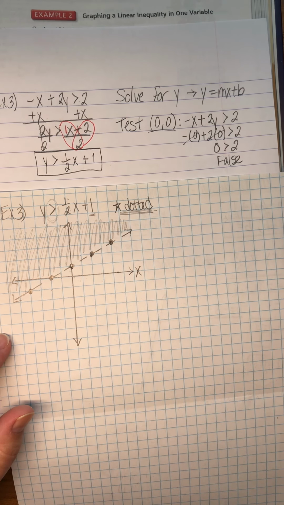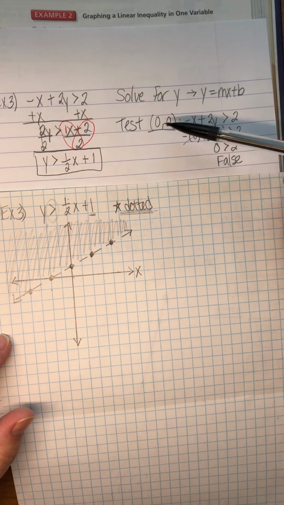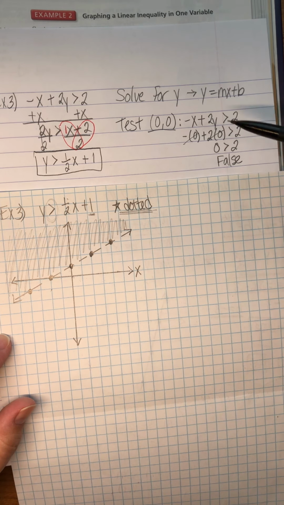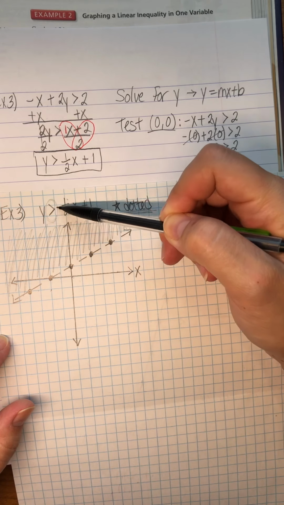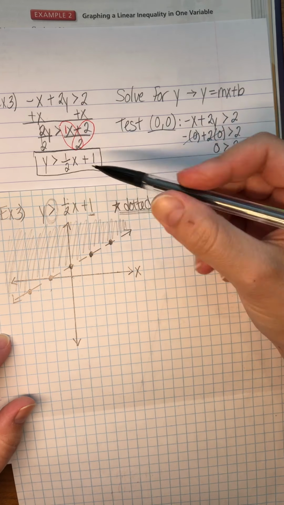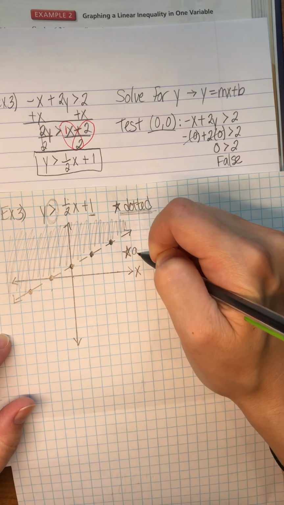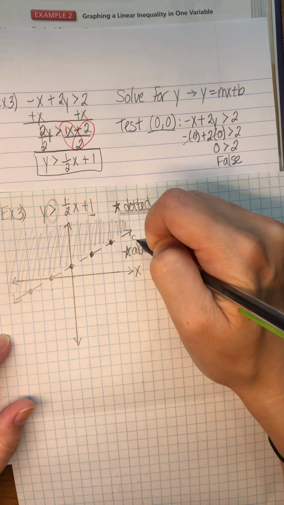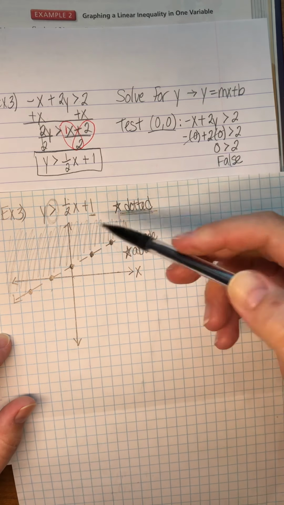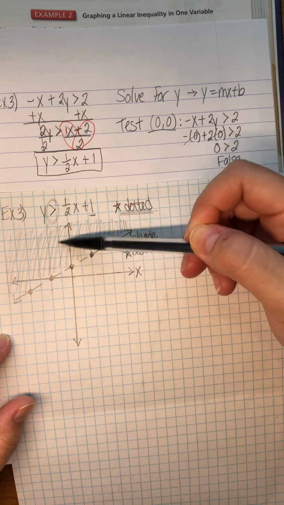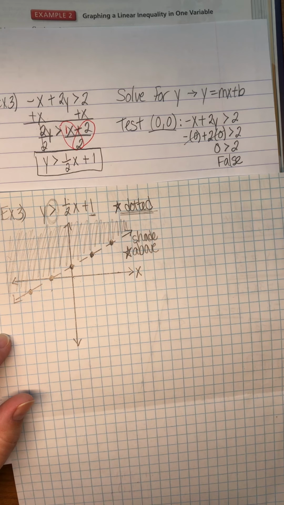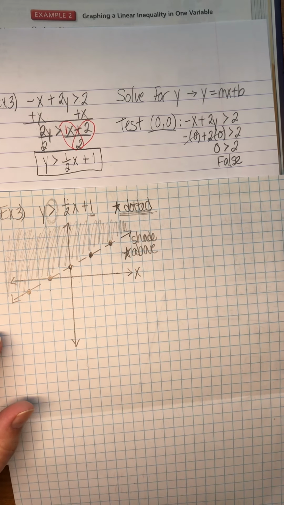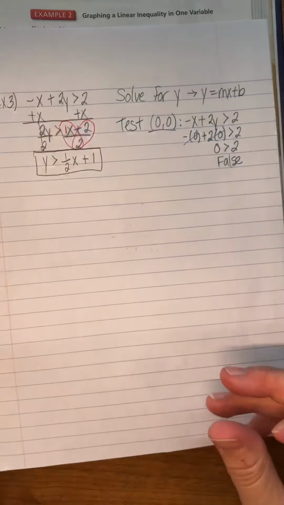Okay, I just want you to think about it in an easier way. You don't have to do this test point. You can do it a bit easier. Since this was a greater than symbol, that means that I should be shading above the line. Shade above the line. And that's why we're shading up here, because it's greater than. Okay, we're going to take a look at two more, just to make sure we got the hang of it.